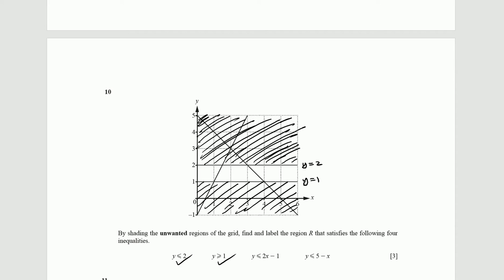Now I need to figure out which of these two diagonal lines is which. Now if we think of these as being y equals 2x minus 1 and y equals 5 minus x, it should be pretty clear by looking at the gradients and y-intercepts which is which. If y equals 2x minus 1, we know it goes through the y-axis at minus 1 and has a positive gradient. So that must be this line over here. y equals 2x minus 1.